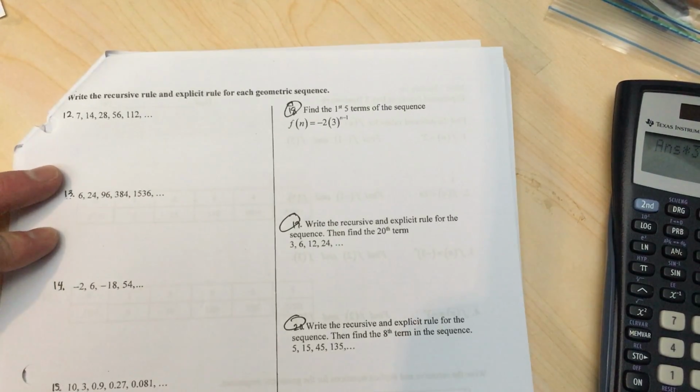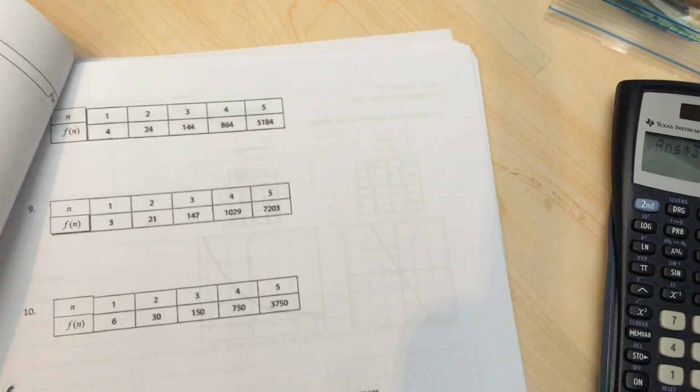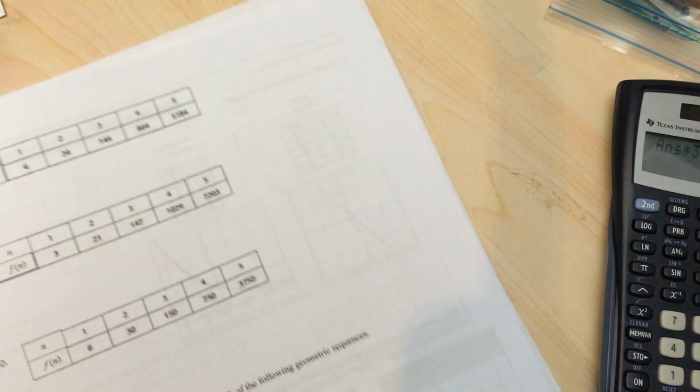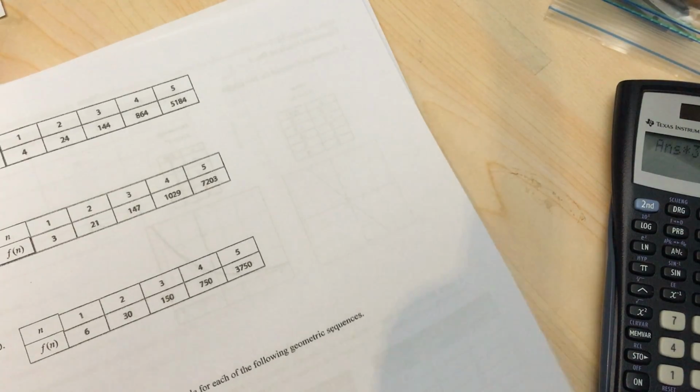I can use these for some extra practice for the explicit rule and the recursive rule. I might do that in another video. But your true homework for the day is 14, 15. So it's going to end up being page 14 and 15. Your job is to get those done.